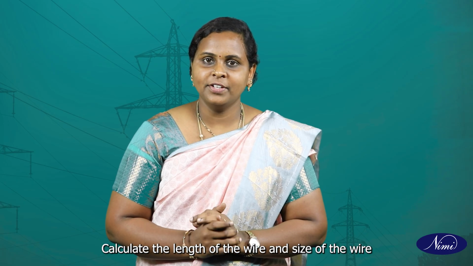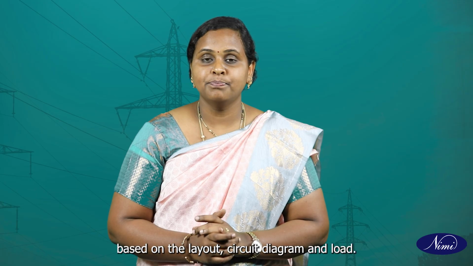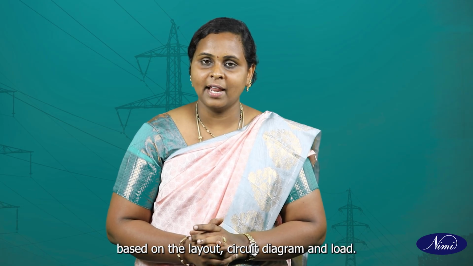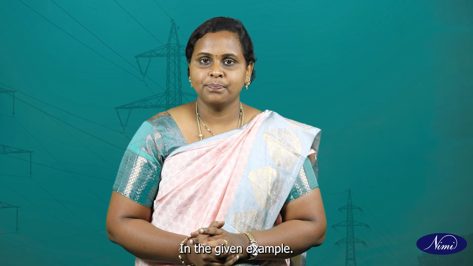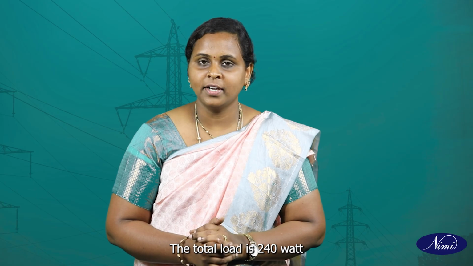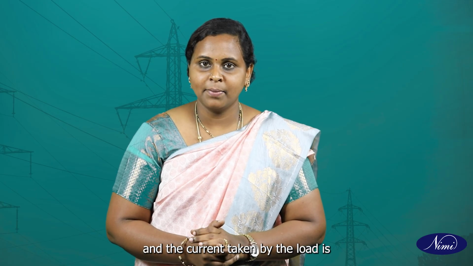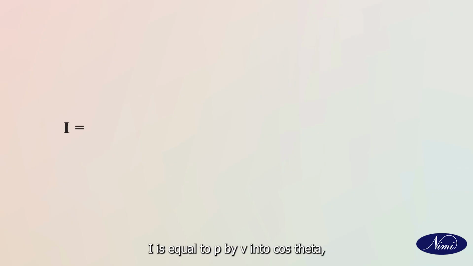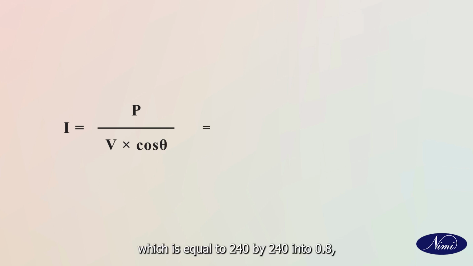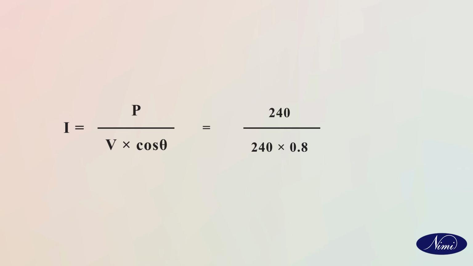Calculate the length of the wire and size of the wire based on the layout, circuit diagram and load. In the given example, the total load is 240 watt and the current taken by the load is I equal to P by V into cos theta, which is equal to 240 by 240 into 0.8, which is 1.25 amps.